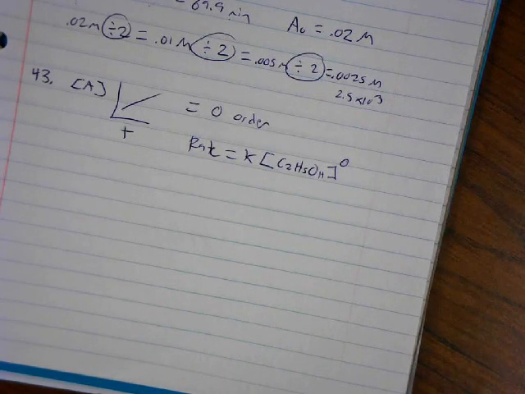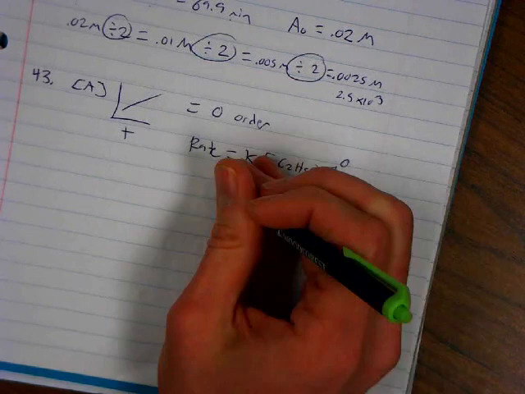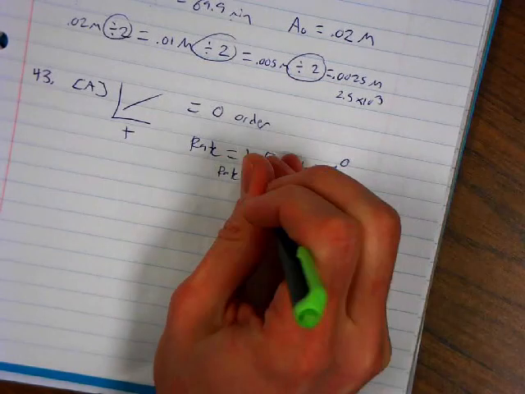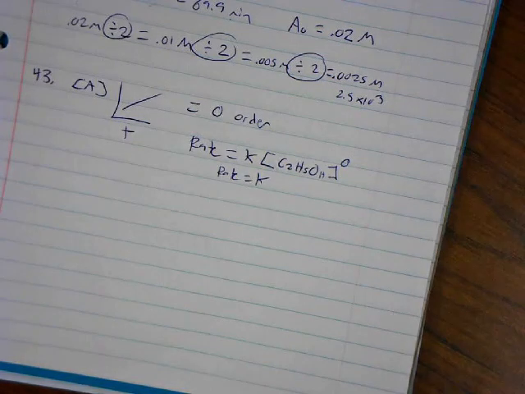First order is natural log. I'm talking about the equation that you just wrote. Would that not be the rate law? Can you just write rate equals k? Yeah, so you would really just say rate equals K.